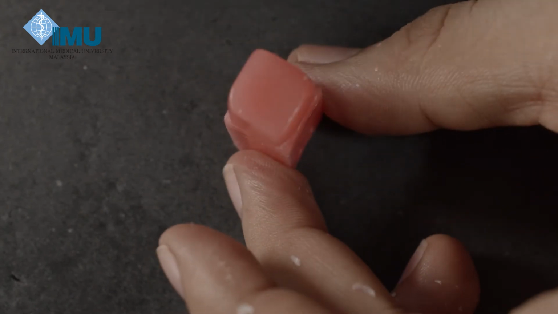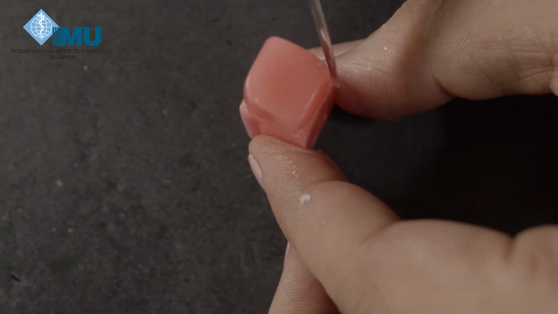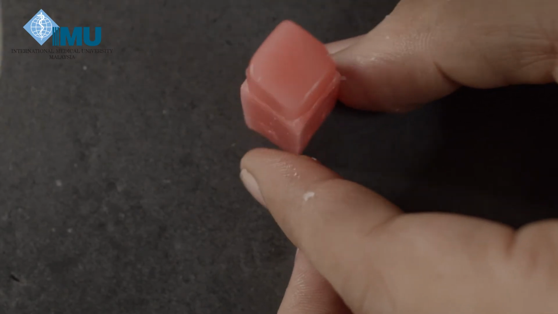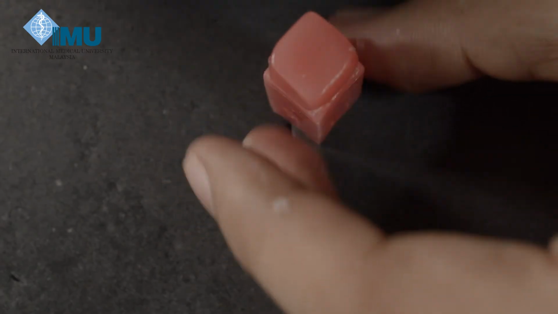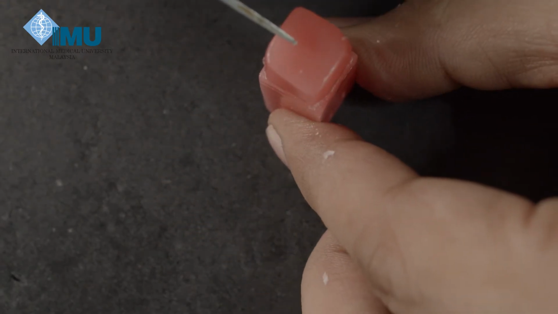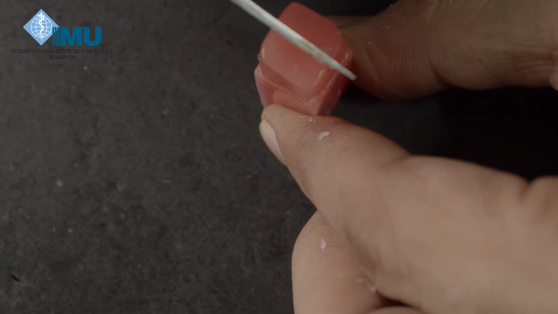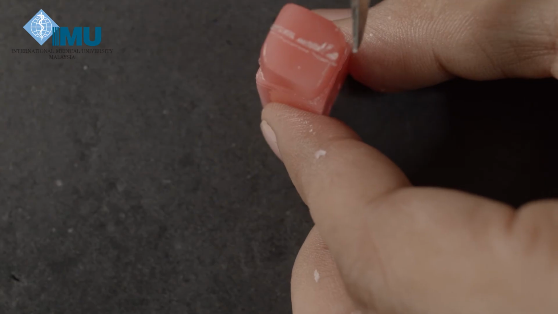Now how to proceed next? This is the occlusal surface. This is the mesiolingual, more rounded, and distobuccal, more rounded. The next step is I'm facing the lingual side towards me, so I will draw a midline. Now this is the midline. This is where I want my mesiolingual cusp.